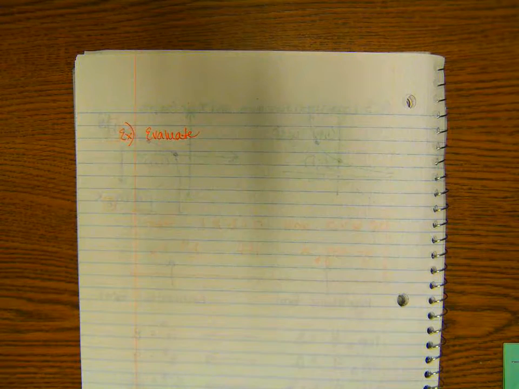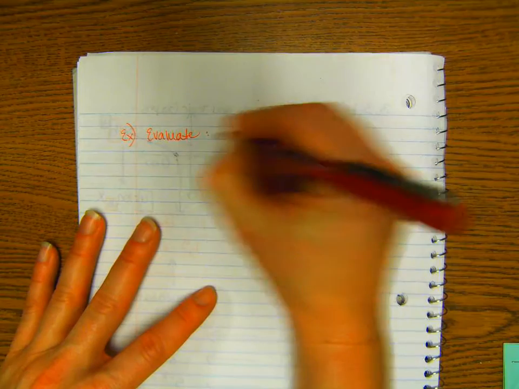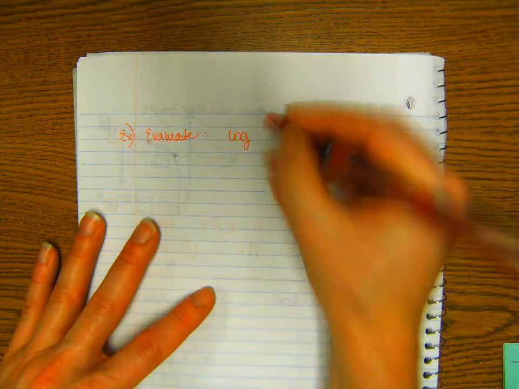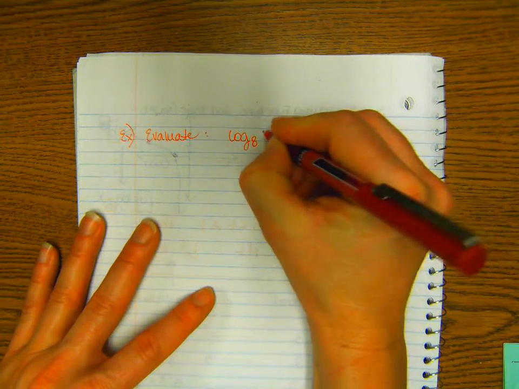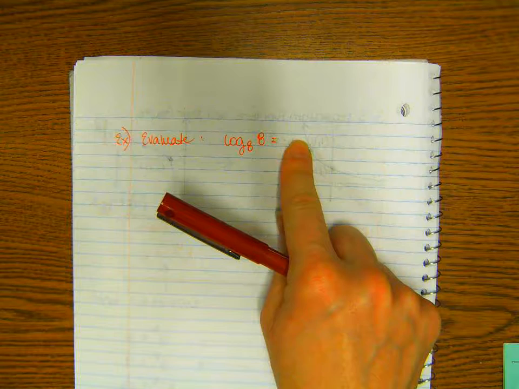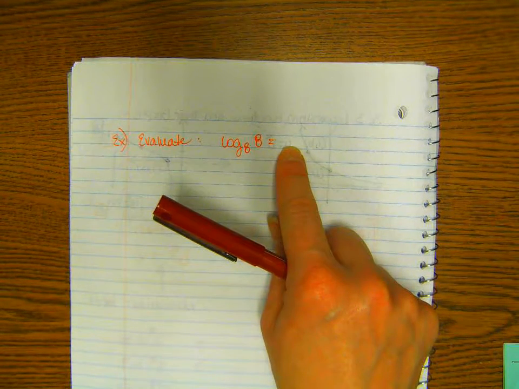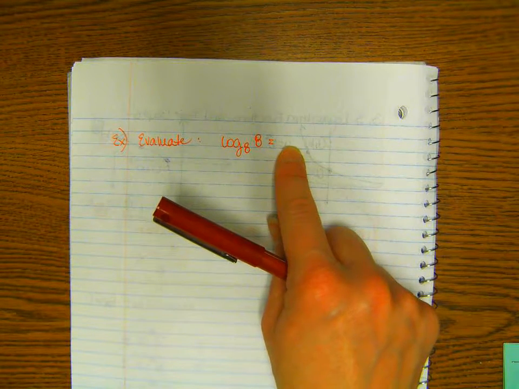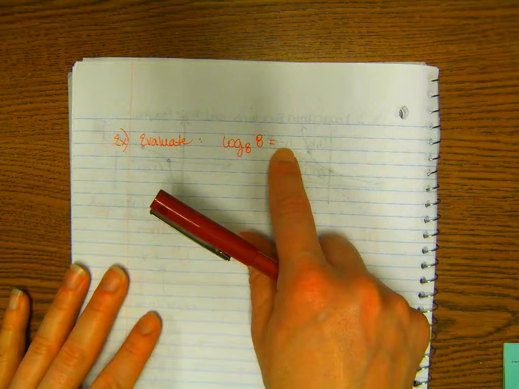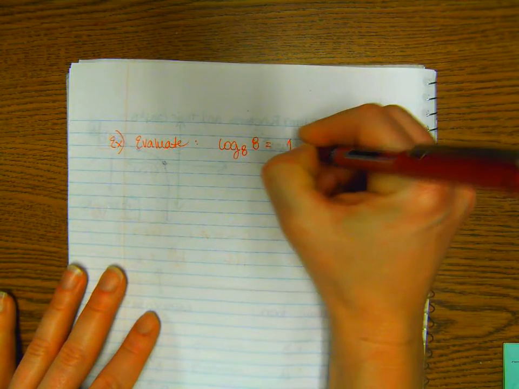What is, let's do the log base 8 of 8. What I'm trying to find on the other side is the power. What do you think it is? 1. Because 8 to the first is 8. Good. And if you want to write that next to it, what you're finding is that.